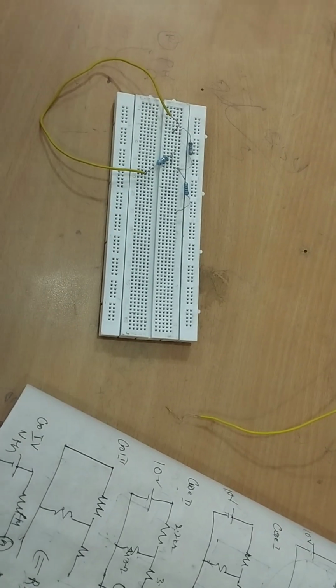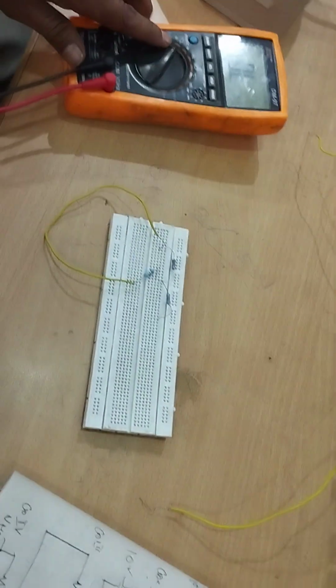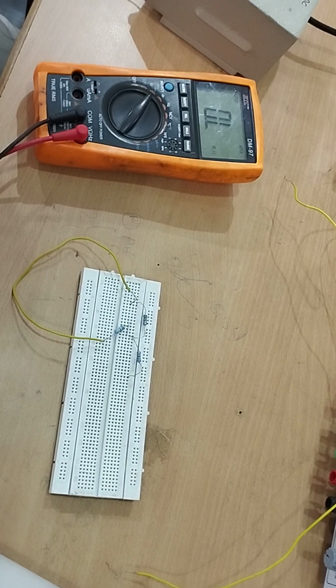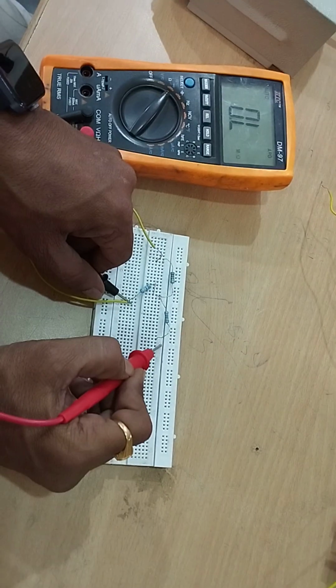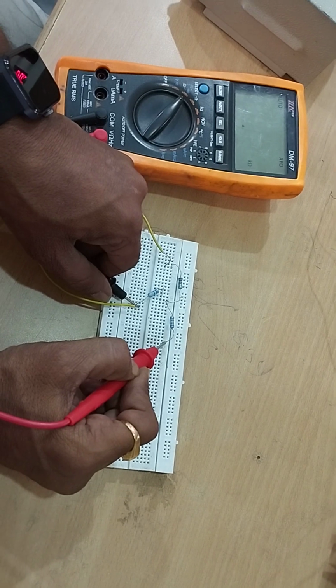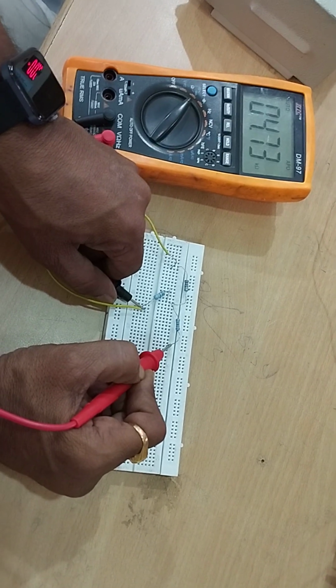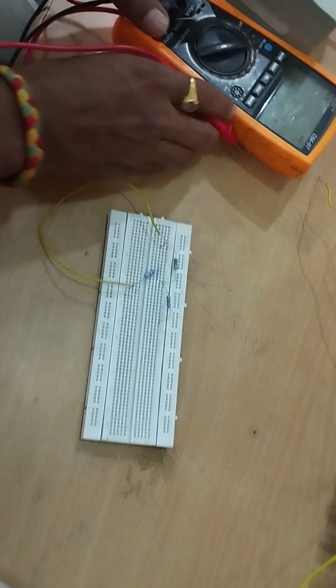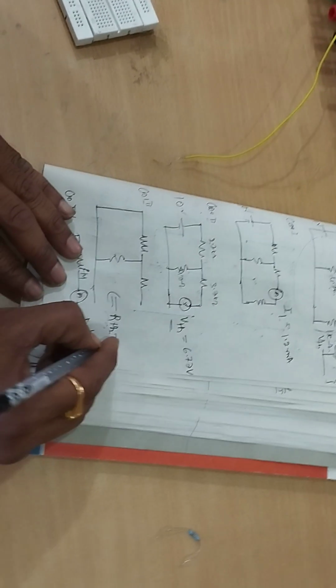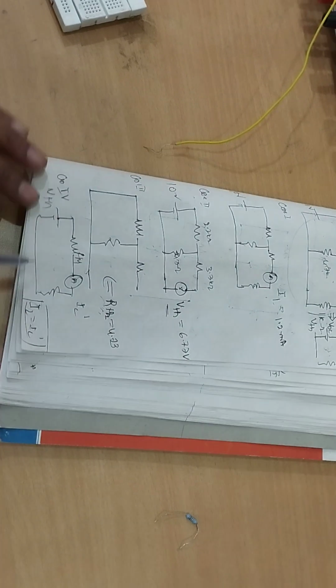Right. Take the multimeter and put it in ohms mode. Make contact with the two leads at these ends. So the multimeter is showing the resultant R equivalent as 4.73. In that way we will measure the resistance value, 4.73.